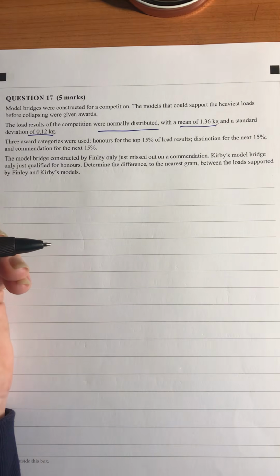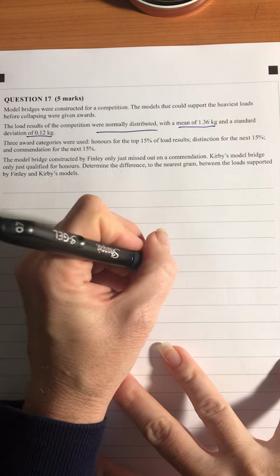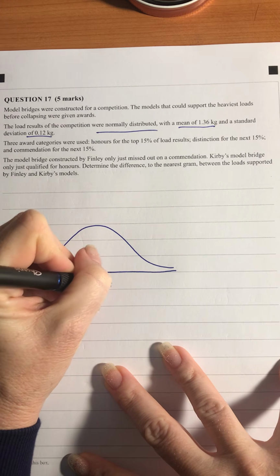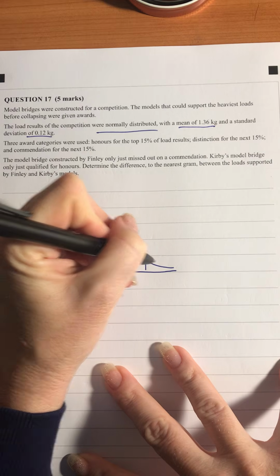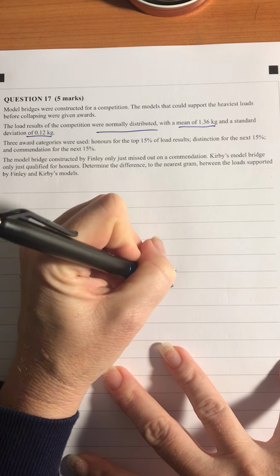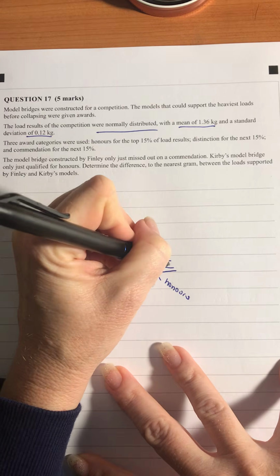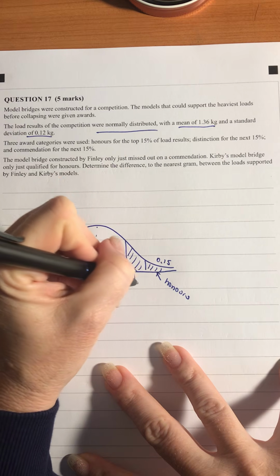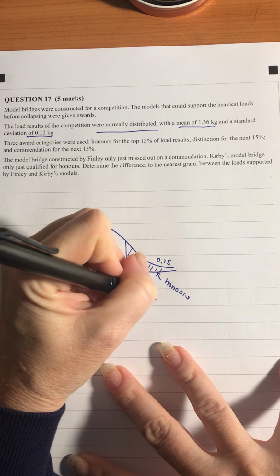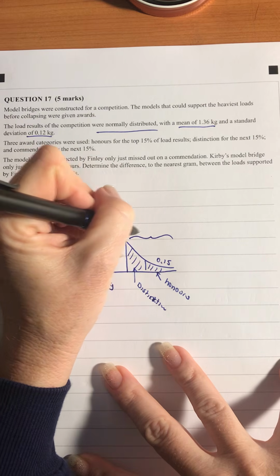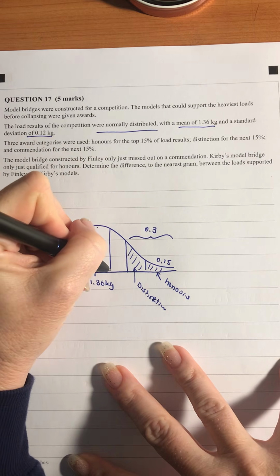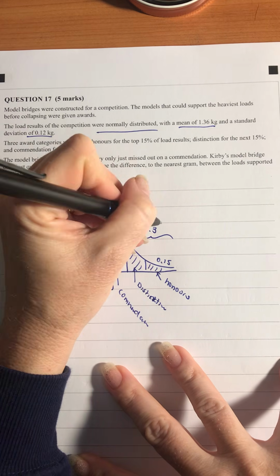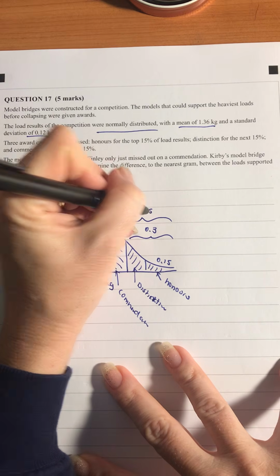So putting that into a diagram, we've got our mean here at 1.36 kilos. Then we are saying that the top 15% are the ones that get honours. And then if we go 15% down, they're the ones that are going to get the distinction. So that means that part is the top 30%. And then if we go another 15% down, they're the ones that get the commendations. So that means we've gone down 45% to get to there.